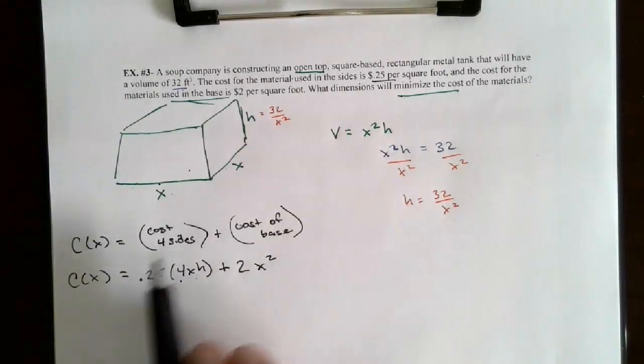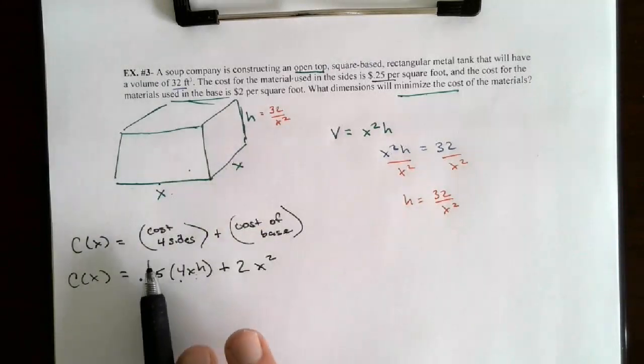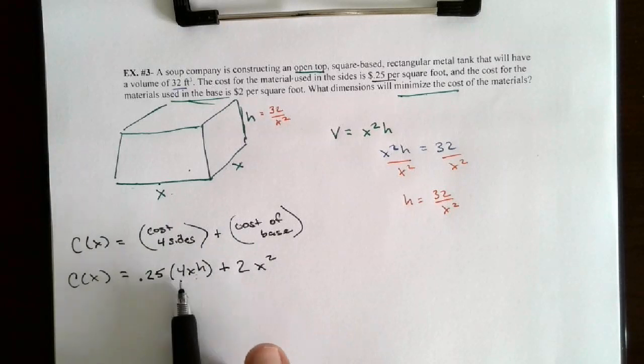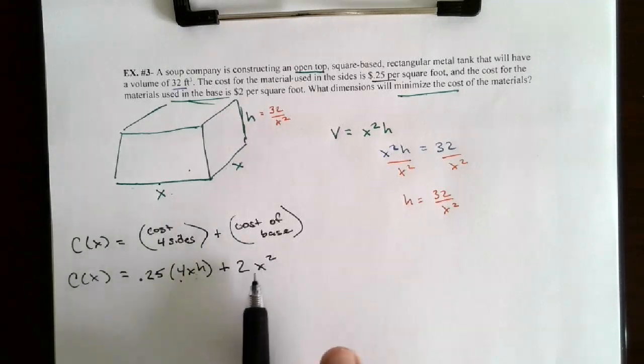If they only wanted you to maximize or minimize the surface area, you would not have the costs in here. You would just say the 4 sides is 4 times x times h for the surface area, and the area of the base would be x squared.